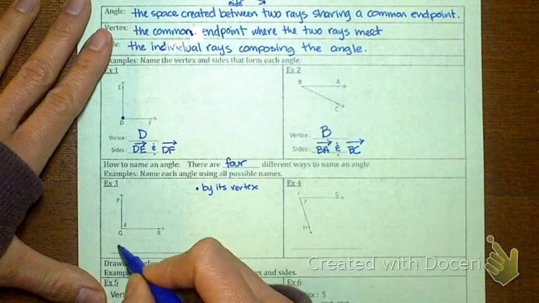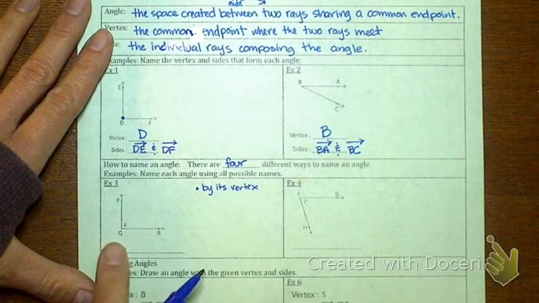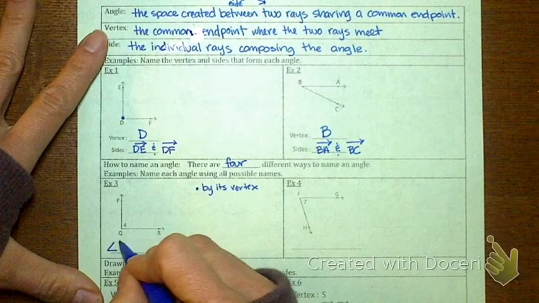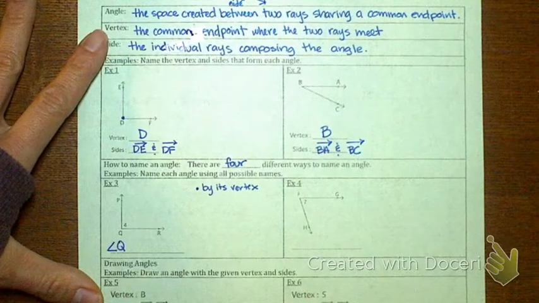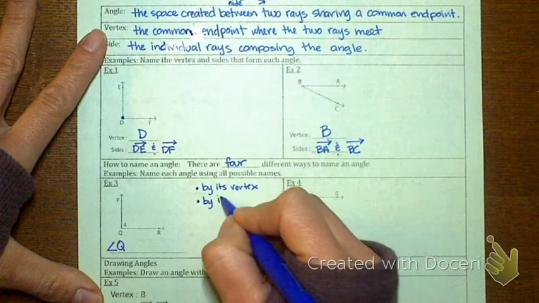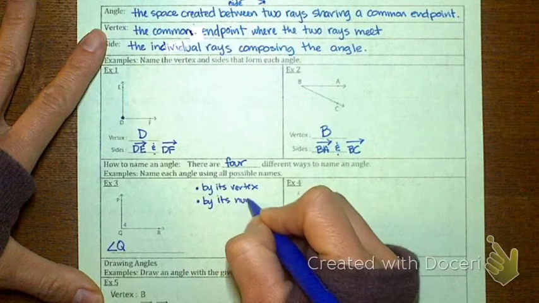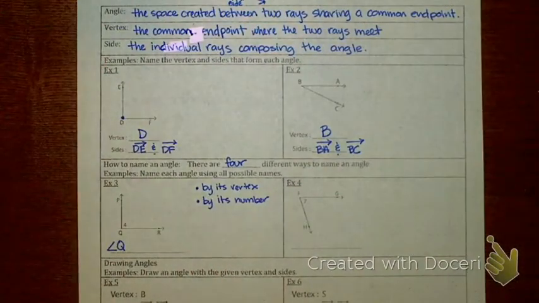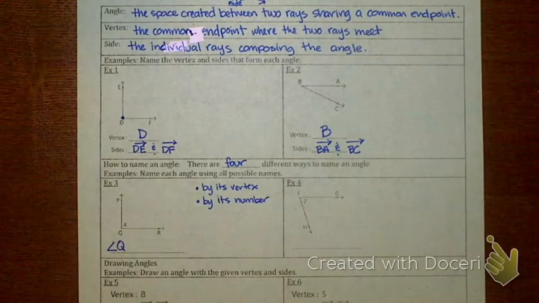Okay? So if I'm naming an angle by its vertex, what is the vertex of this angle? Q. So I could call this angle angle Q. Okay? Another way to name an angle is by its number. Now you have to be careful when you're doing it by its number and really make sure that that number is not representing the angle measurement.